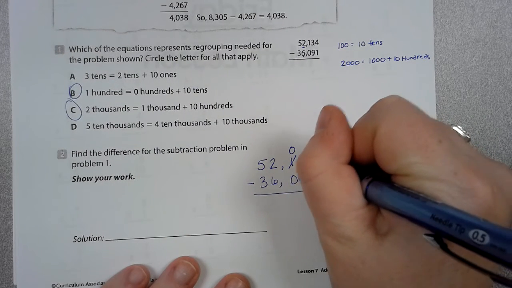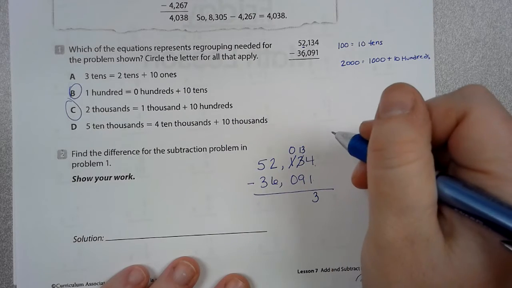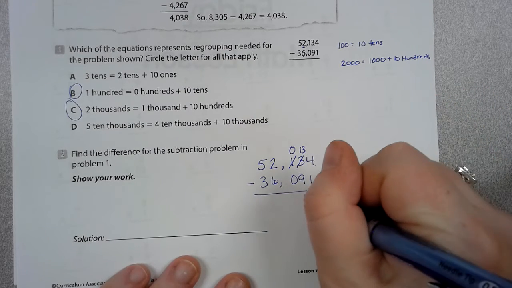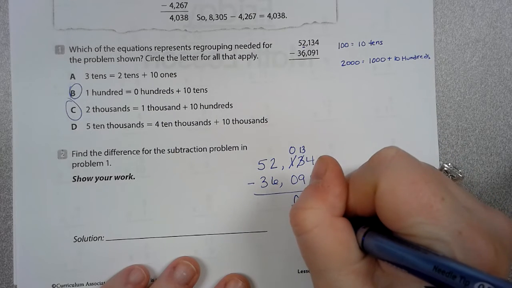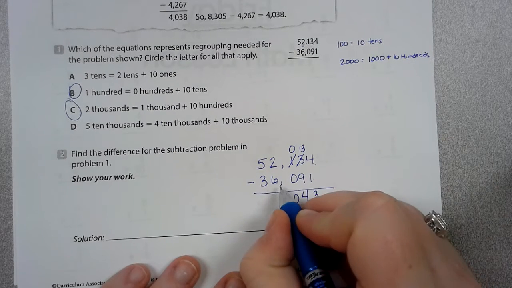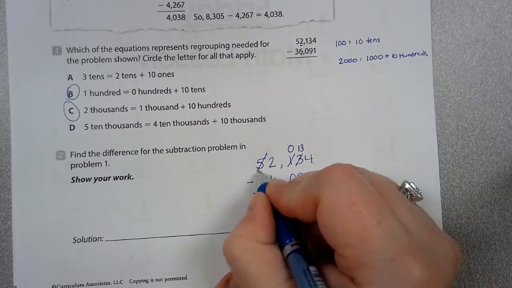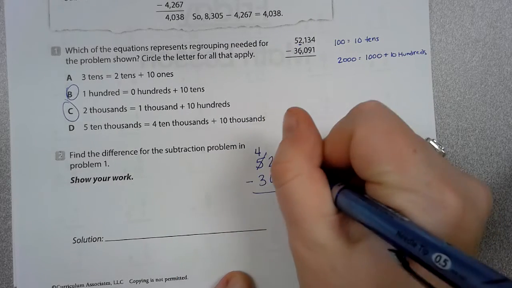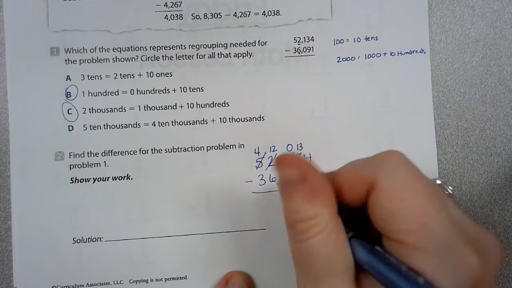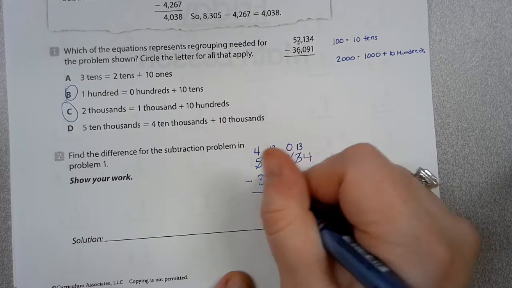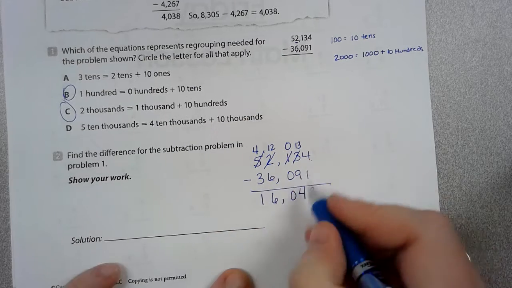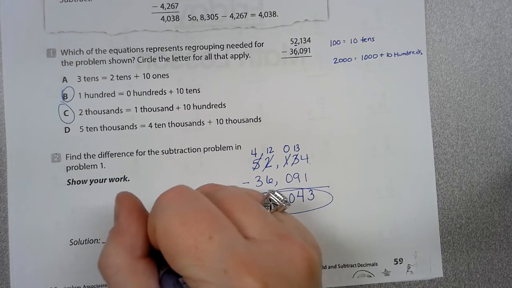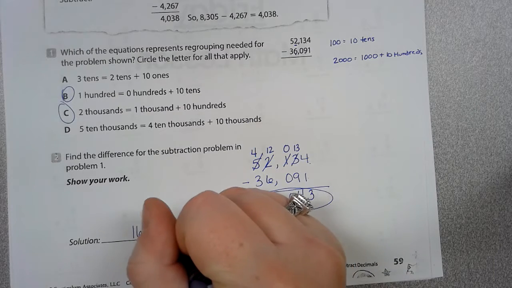Because I borrowed, this 3 turns into 13. 13 minus 9 is 4. 0 minus 0 is 0. I cannot take 6 away from 2. Borrow, this turns into a 4. This turns into 12. 12 minus 6 is 6. And then 1. 16,043.